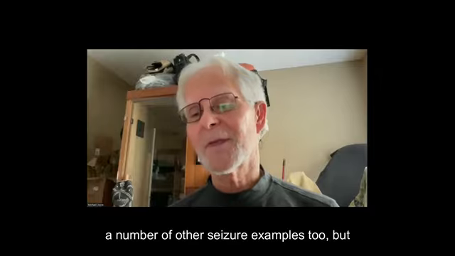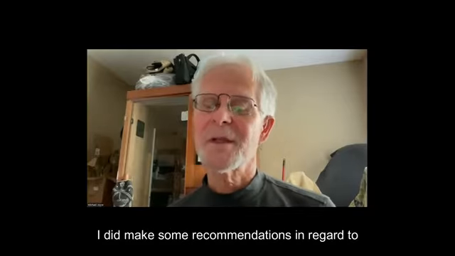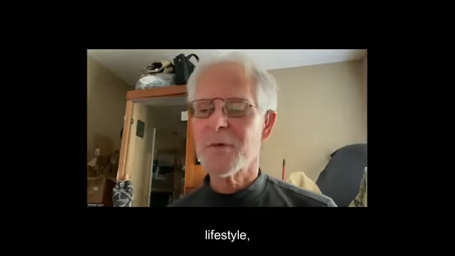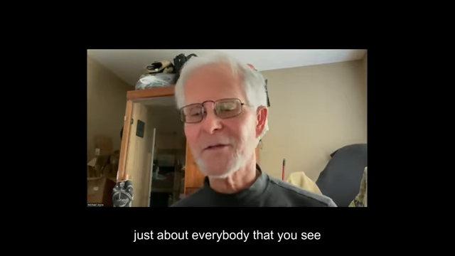So a number of other seizure examples too, but it's manageable. And I did make some recommendations with regard to lifestyle, dietary things. Dietary things are huge with just about everybody that you see, invariably.